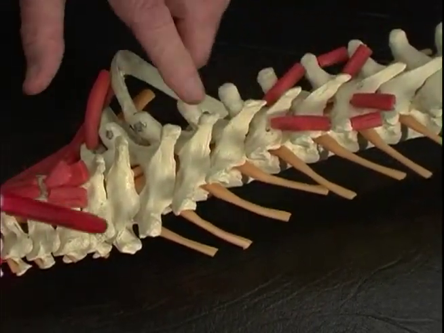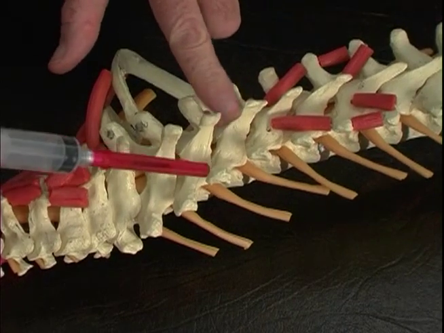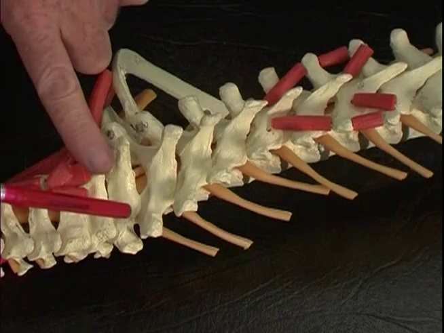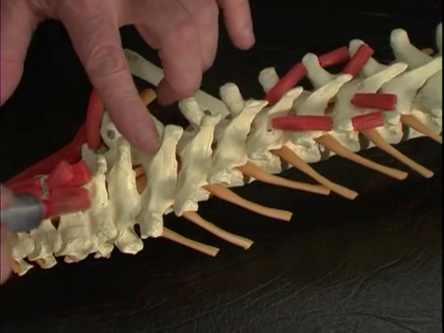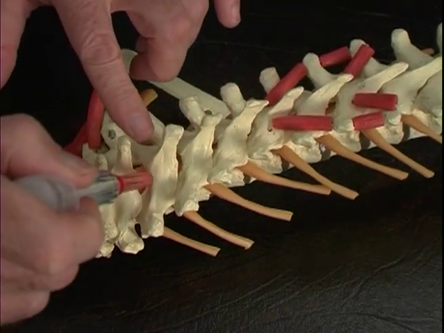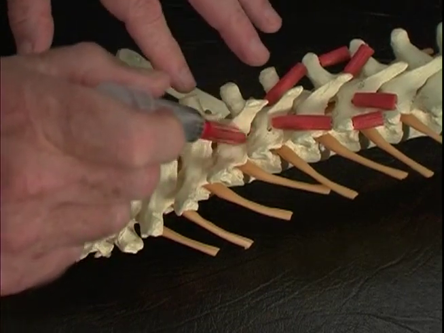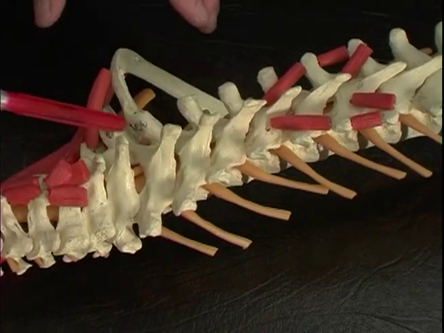Some people have said that they can correlate the facet with the space, but I think there's enough anatomical variance in this area that it's probably best to just do fairly close injections so that we're sure that we hit both the facets and that laminal area here.